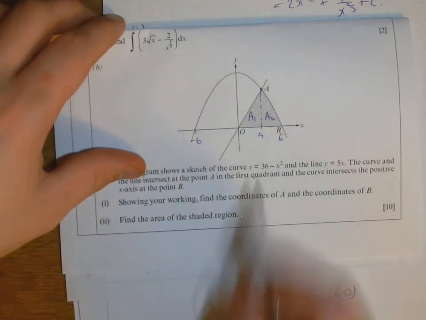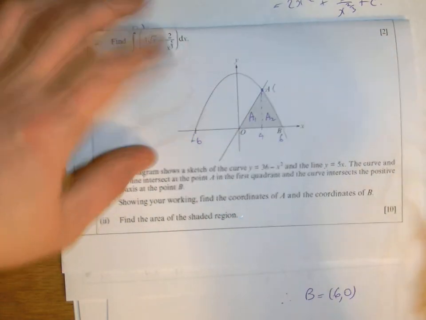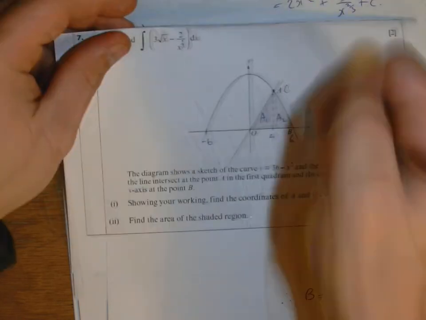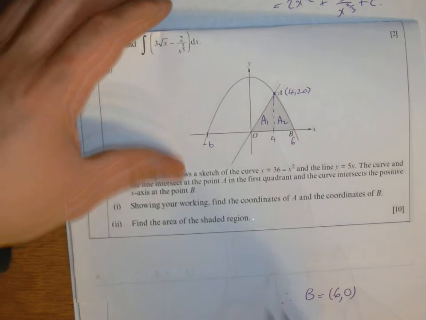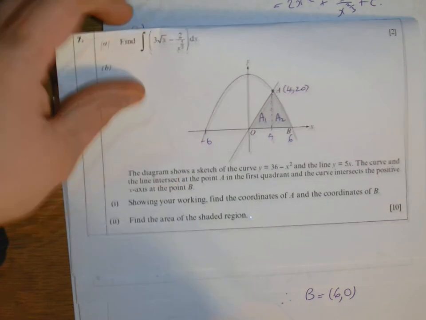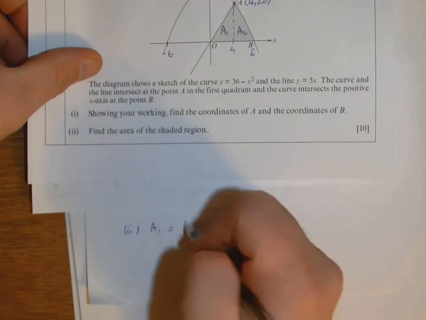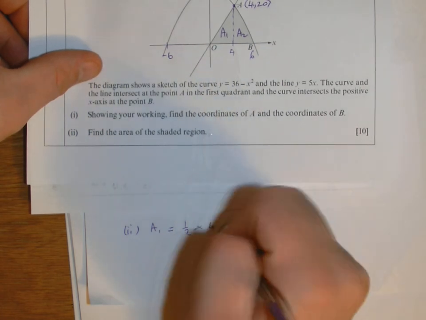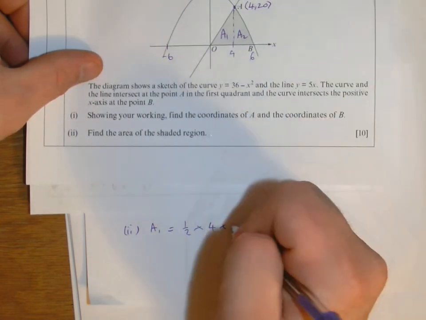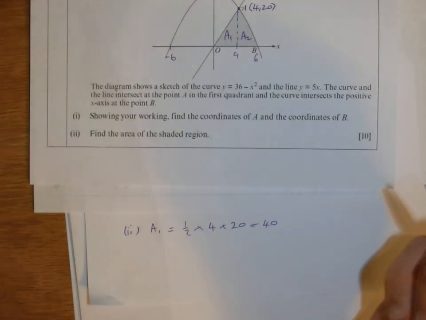We're not taking away this time, we're going to be adding them to give us the combined area. Now A1 is actually really easy. If I write down the A coordinate there, which I worked out earlier, I worked out to be (4, 20). I can actually think of A1 as a triangle, and it would probably be much easier to do it that way. It's slightly less work than integrating. So A1 would equal half times base times height. So the base is 4, and the height, of course, will be the y value, which is 20. And I get that out to be 40, so that comes out quite quickly.